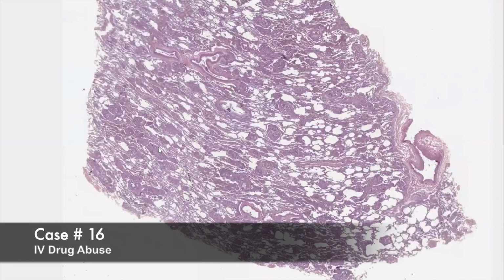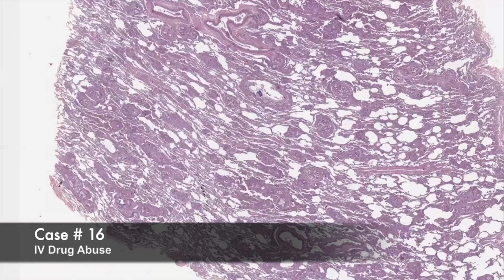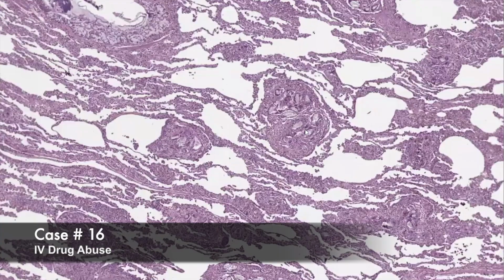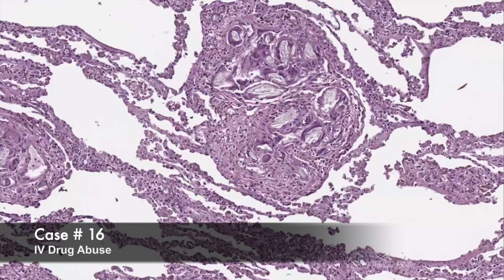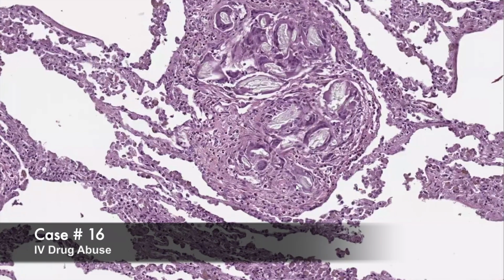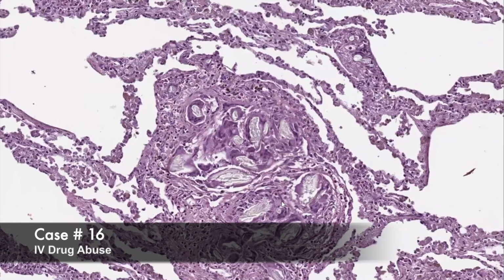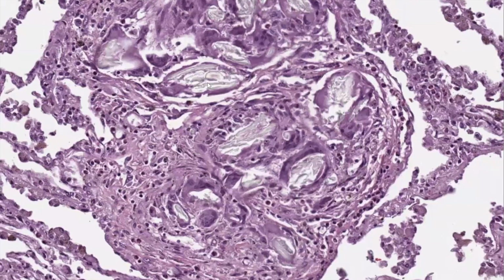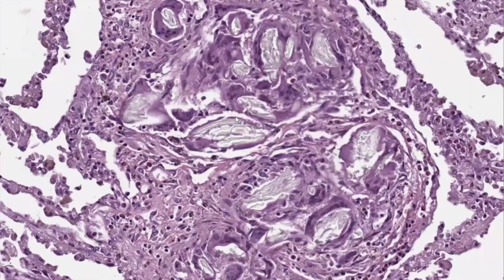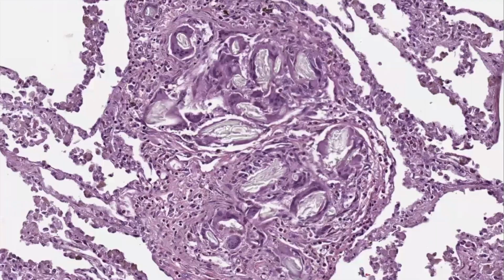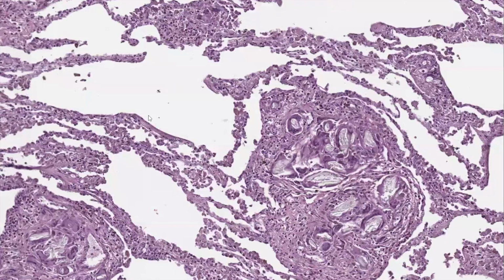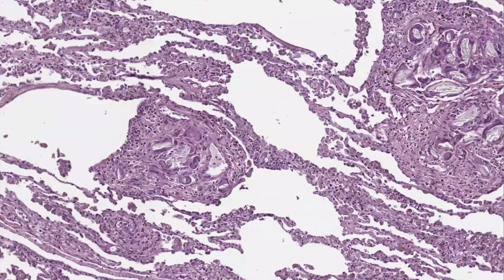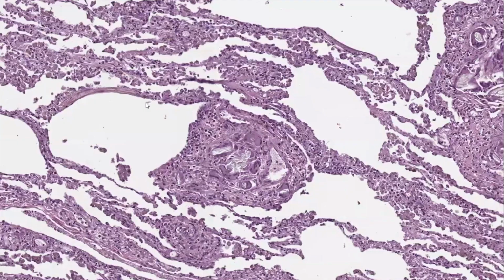Our last case here, we see a diffusely abnormal lung. And then as you get down to higher power, you see all of these multinucleated giant cells that appear to have this material associated with them. Unfortunately, on these digital slides, we can't polarize. But if you do polarize this, you will see this to be polarized material associated with these multinucleated giant cells and granulomatous inflammation.